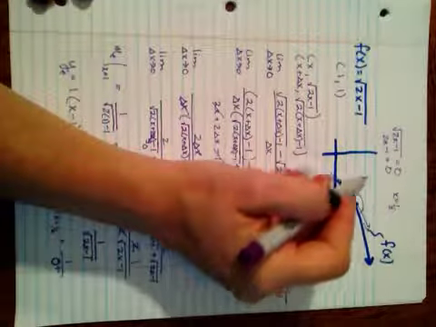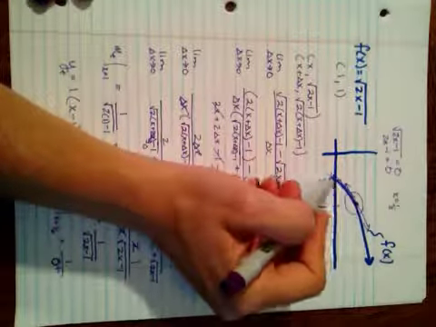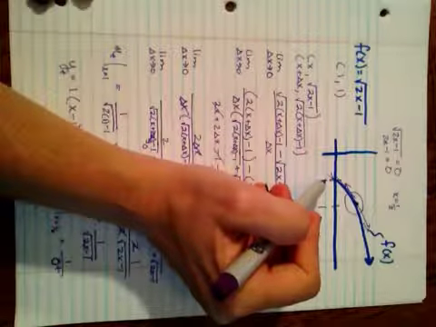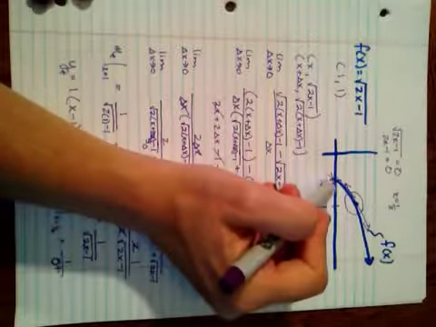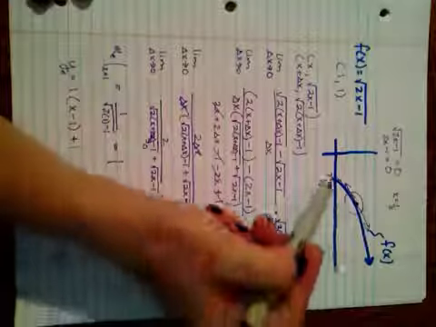And you can see right here it's headed towards being vertical. So I would say that my slope is becoming undefined, headed towards being undefined as x gets closer to 1/2, and it would be undefined at x equals 1/2. So that's an interesting case for this problem specifically.